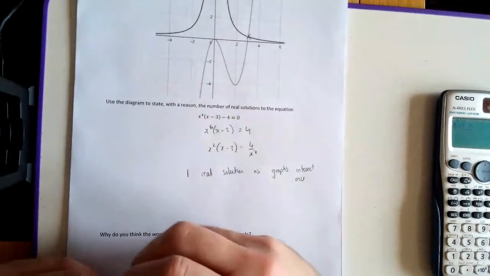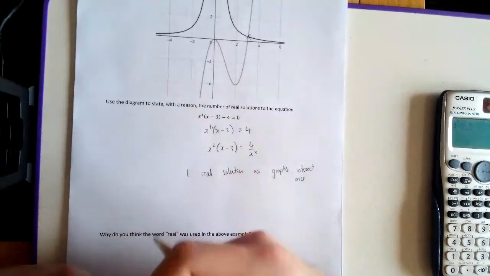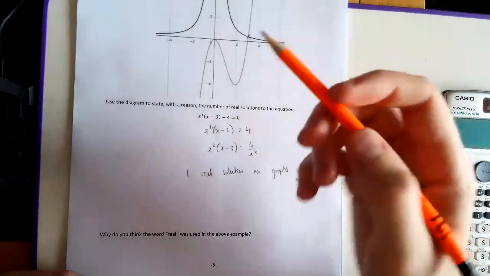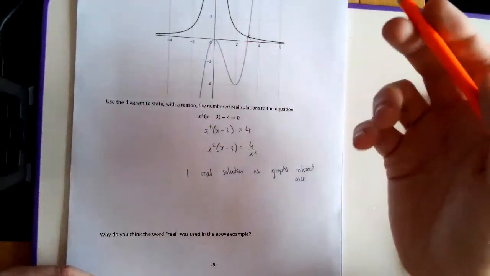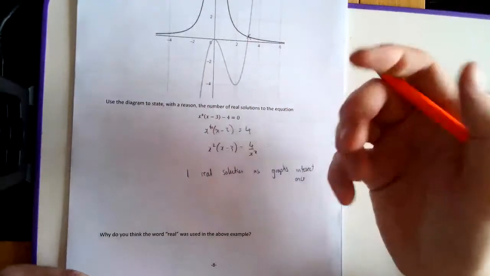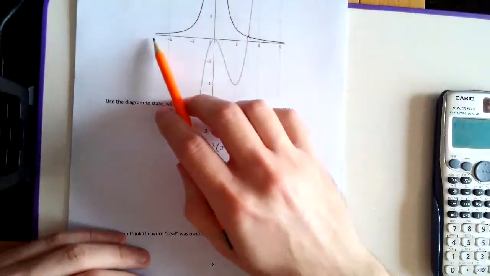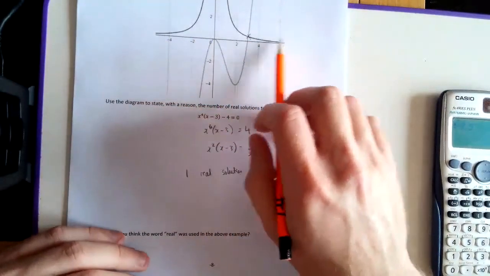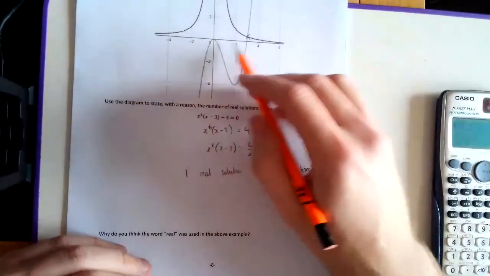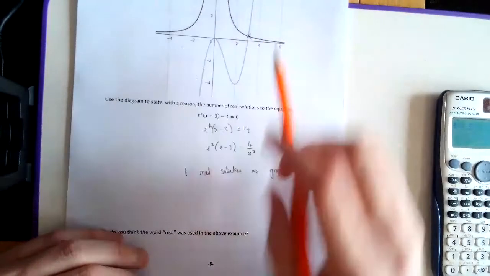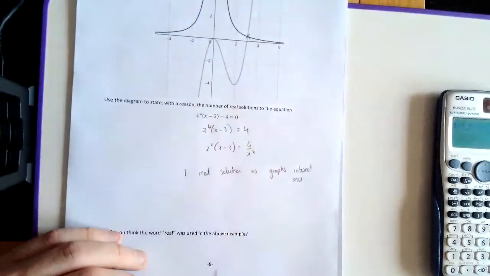It's because if you did further maths and you looked at imaginary numbers and complex numbers, then there would be more than one solution. Just some of them wouldn't be what we call real. Real just means, remember, we can put them on a number line. Imaginary numbers don't go on number lines. Don't go on one number line at least. So that's why the examiners specify the word real.